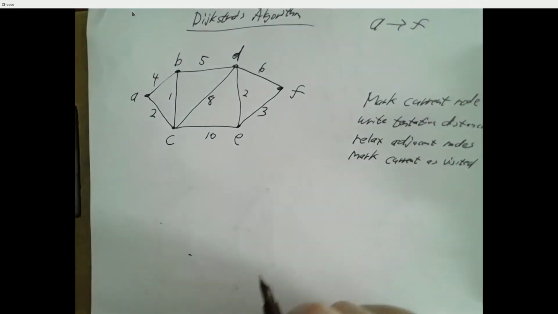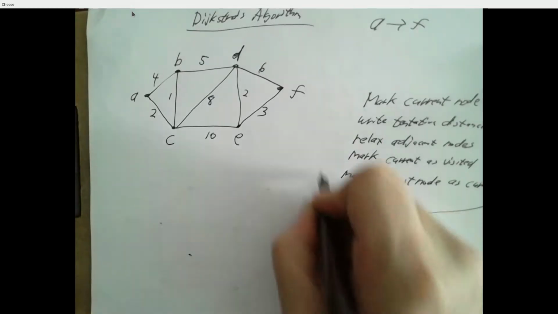And then mark the current node as visited. And mark closest node as current. And we'll go back up here.